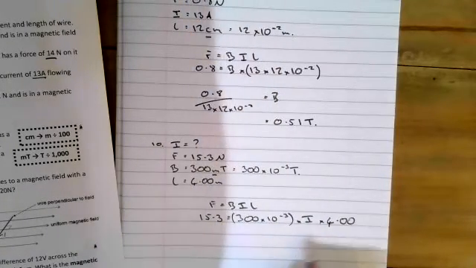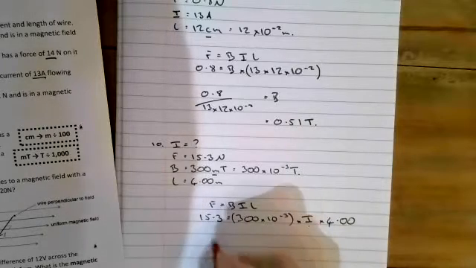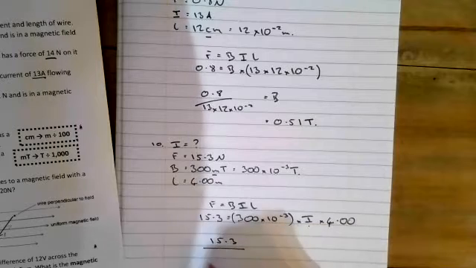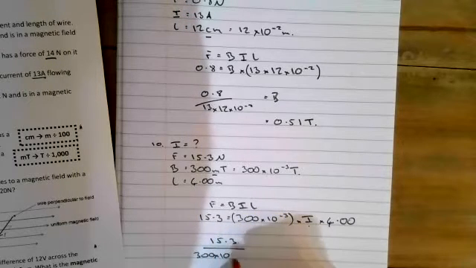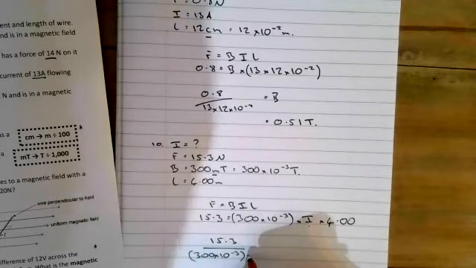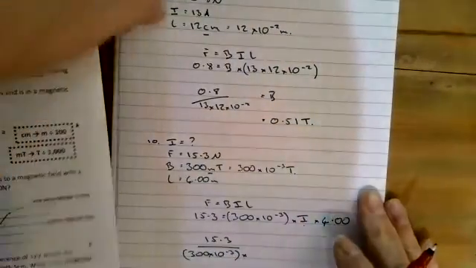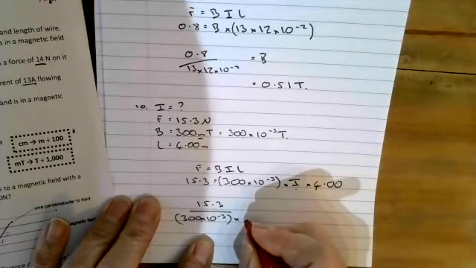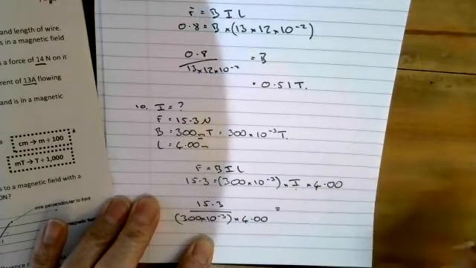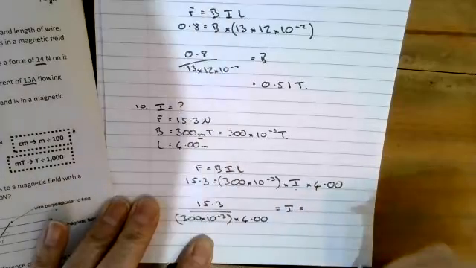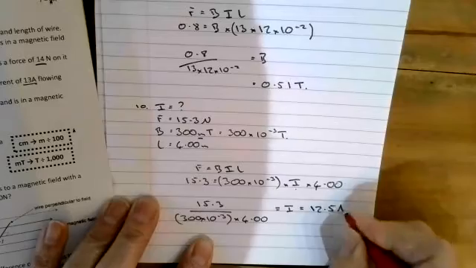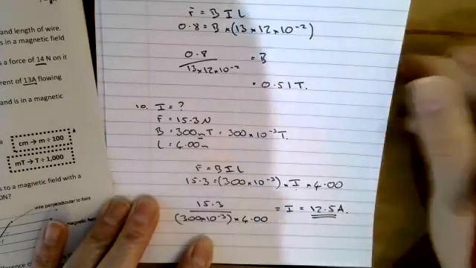Rearranging this to make I the subject, that's going to leave me with 15.3 divided by 300 times 10 to the minus 3 times 4.00, and that will equal I. In our particular case, that is going to be 12.5 amps. Right, moving on to number 11.